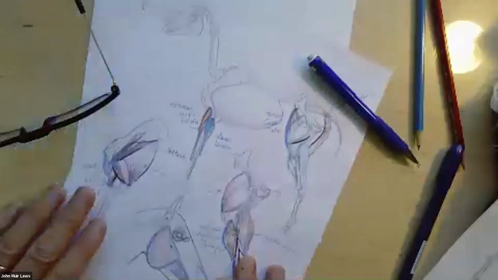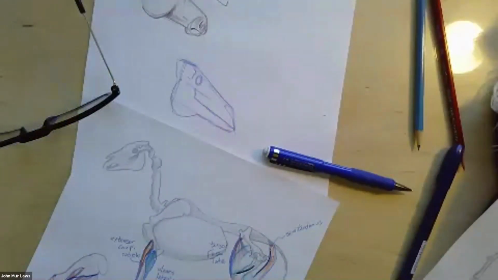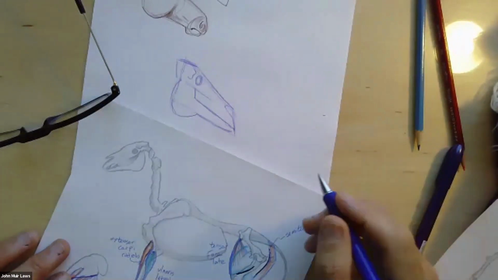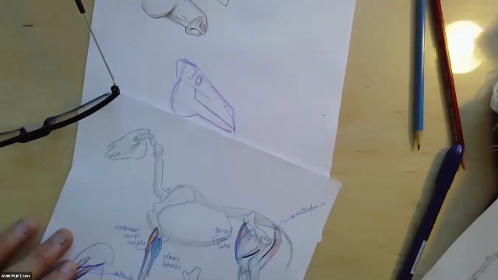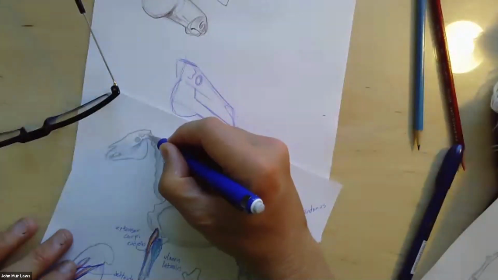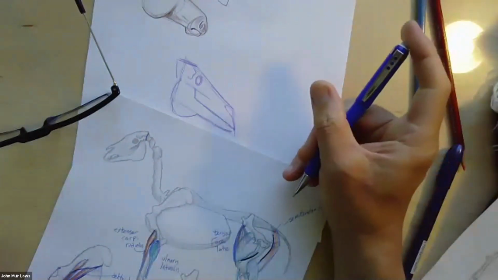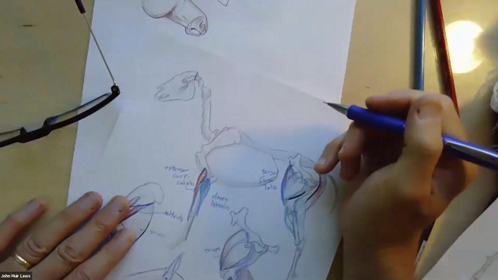So I'm going to pop back to this big horse one last time. Off of the back of the skull, from its mastoid process to this little ridge all along the back of the skull, there's a big muscle that attaches in there.